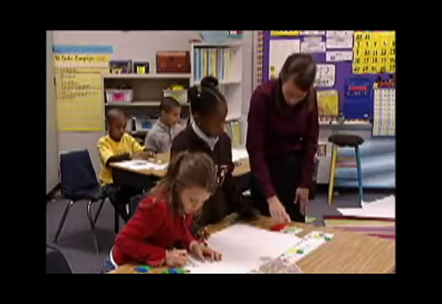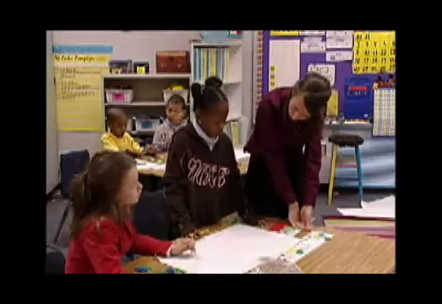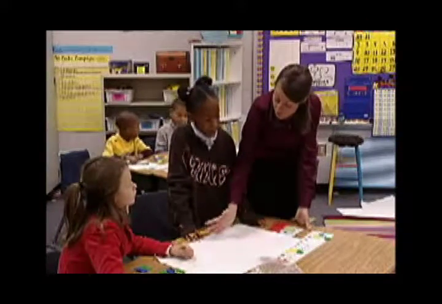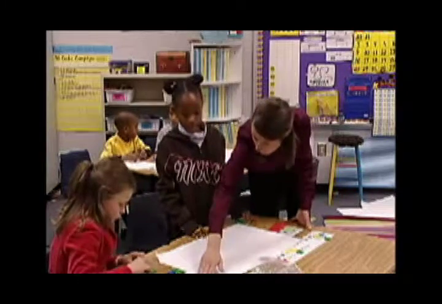And then how many columns do you have? 1, 2, 3, 4, 5. There you go. This is an excellent picture. I love how you guys are drawing the picture and writing the number sentence on here. Make sure that you record it onto here.